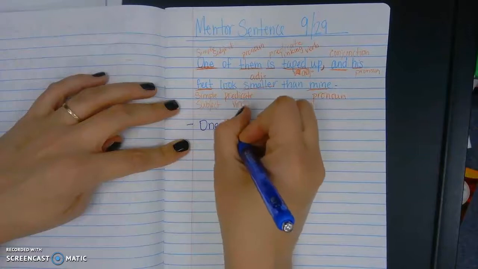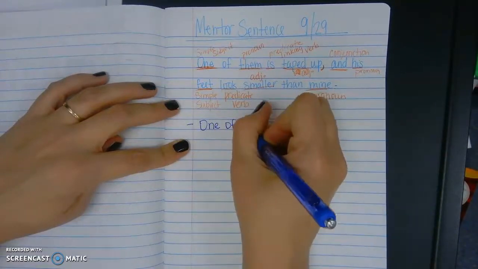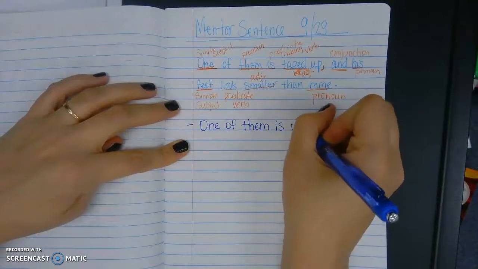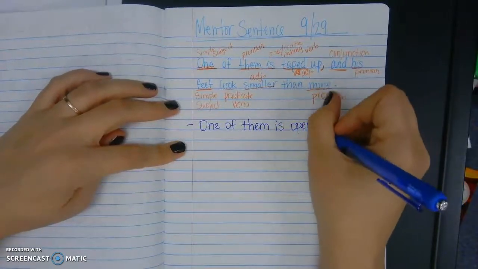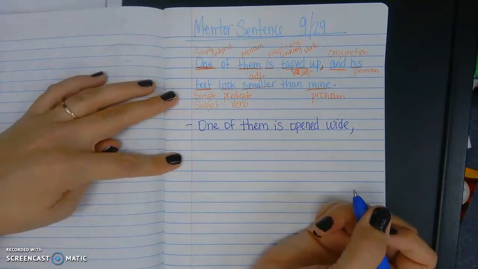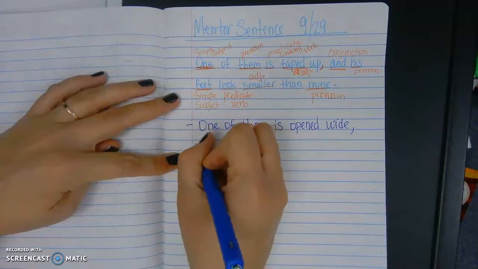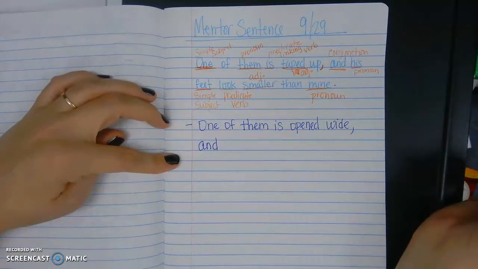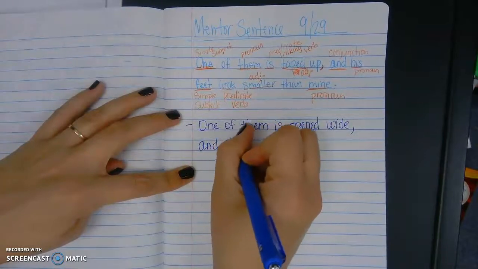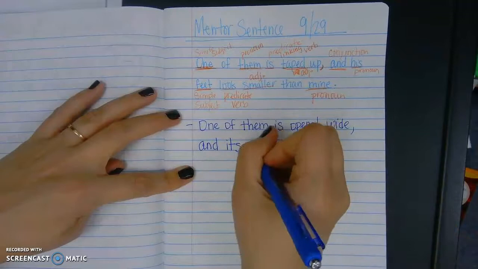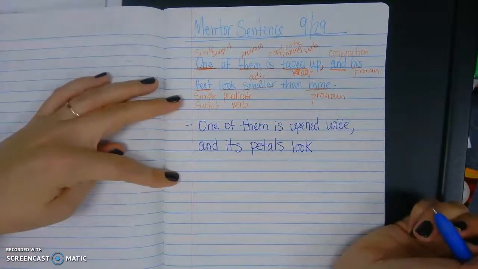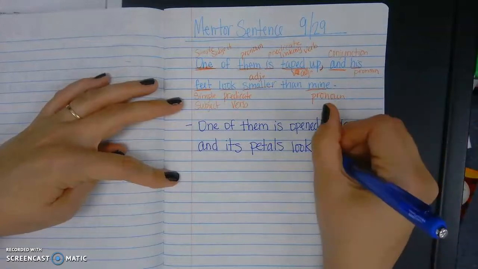So one of them is open wide. And let's see, one of them is opened wide, and I'm going to say its, I can't say feet, its petals look, let's say, pinker.